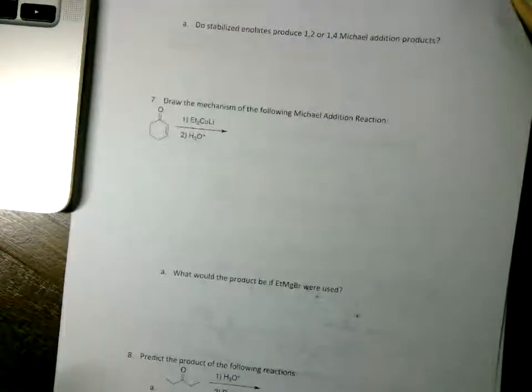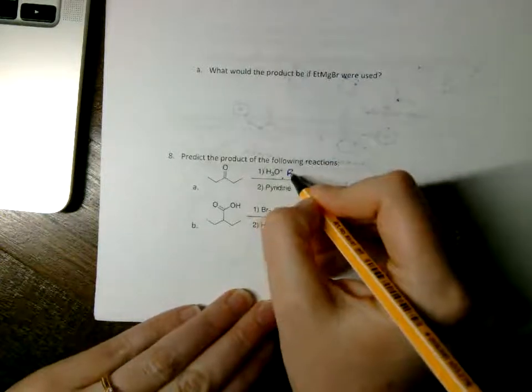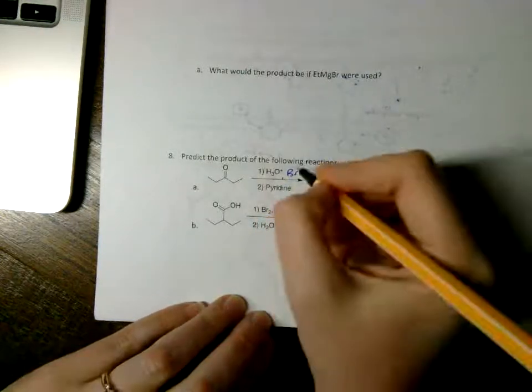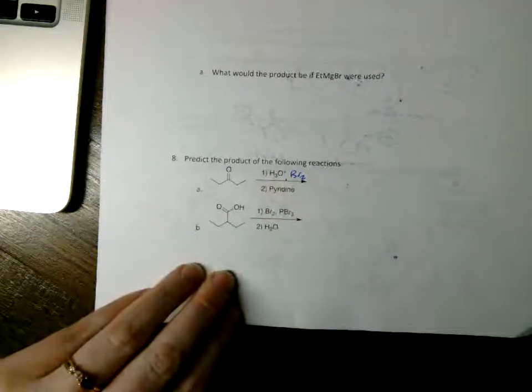I'm not going to talk about Michael additions because it's not on your exam, and I am going to bed. So I'm going to leave this for later. And I'm going to jump down here because these are fair game for your exam. This one had a correction. There should be a Br2 on there. And these are all things that we also went over in the video I talked about.